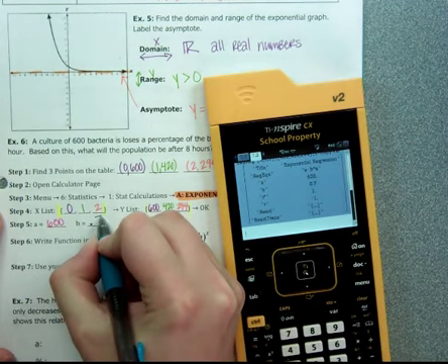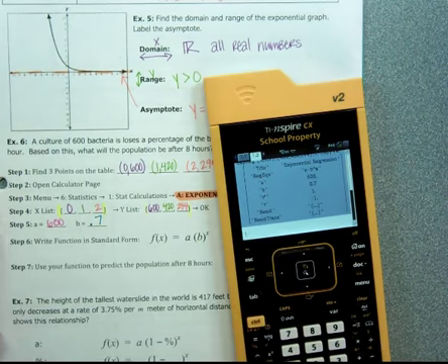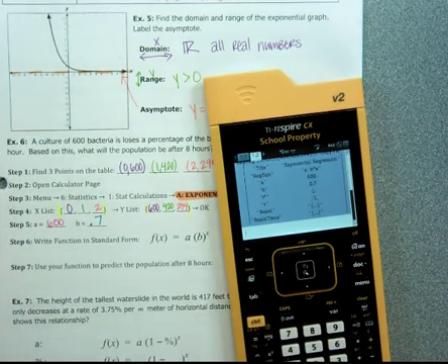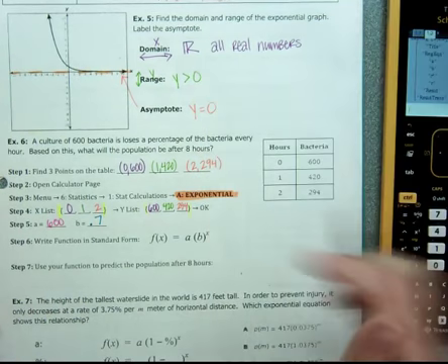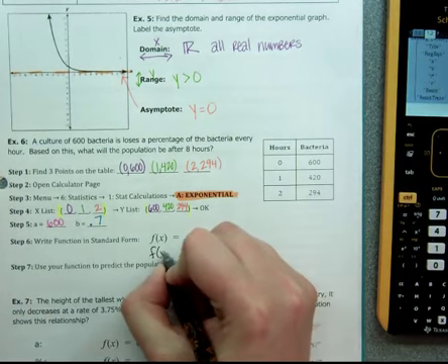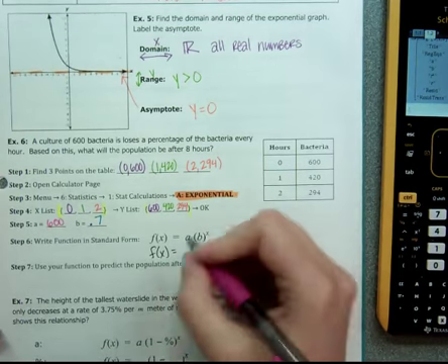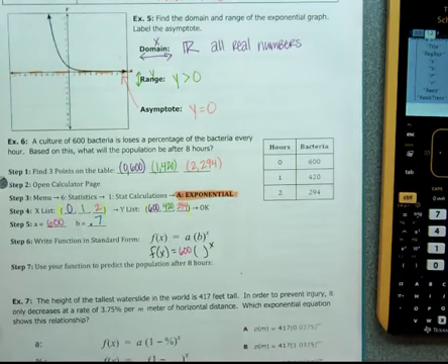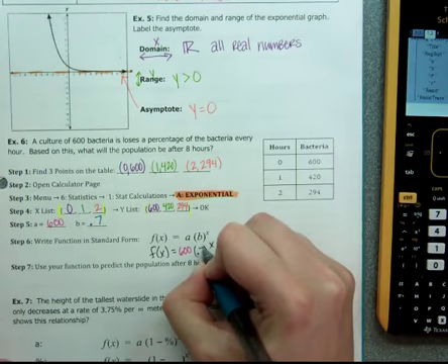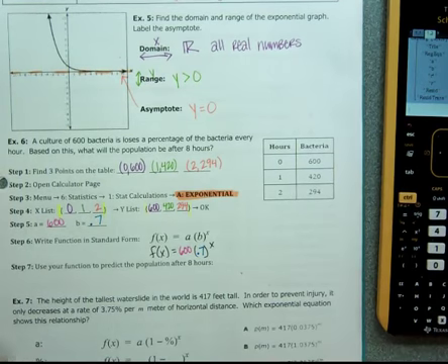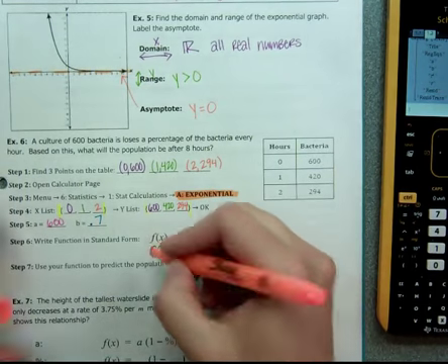So we said our B value this time has to be less than 1. Some fraction or decimal less than 1. Well, 0.7 is less than 1. Alright, so I'm going to write it as a function. f of x equals A, which was 600, times B, which is 0.7, to the x power. Okay, got my function.